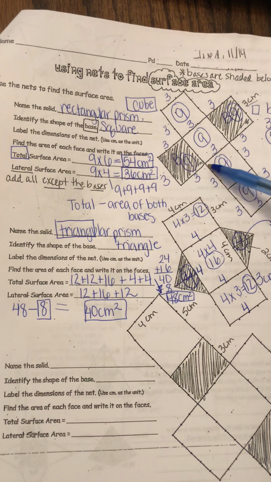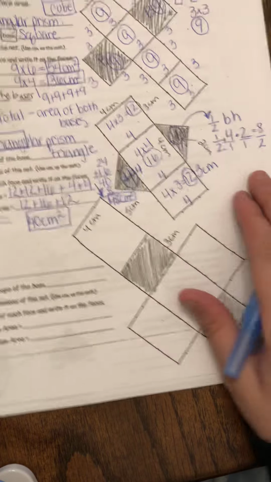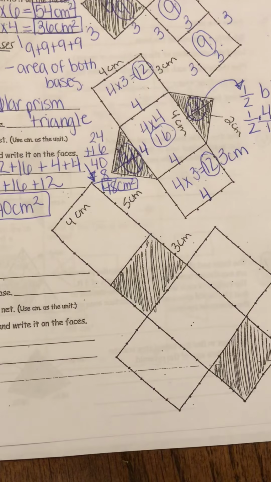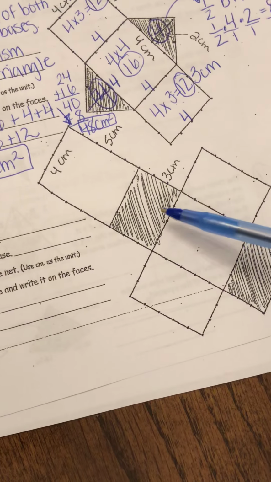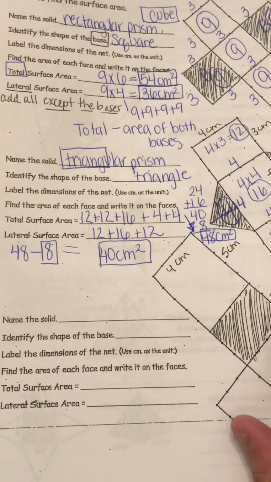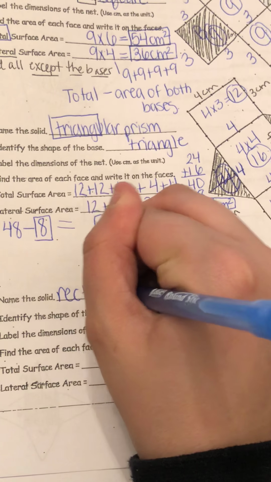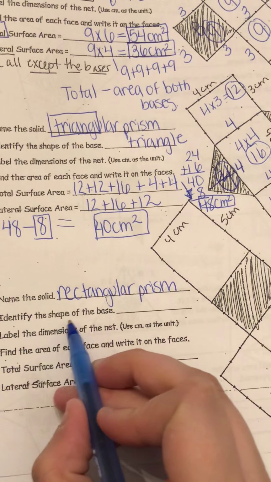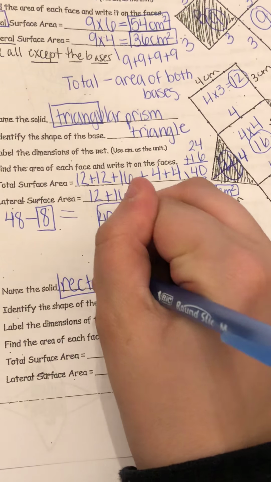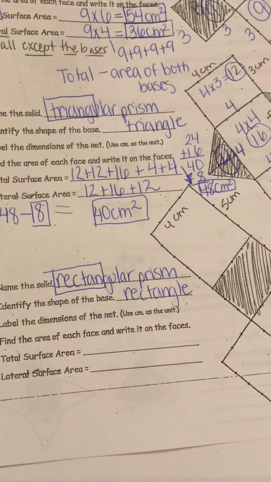Perfect. So that's our triangular prism. Now we're going to do a rectangular prism. Okay, well, why is this a rectangular prism? Because both of my bases are rectangles. So name that solid: a rectangular prism. Identify the shape of the base. It's in the name, so rectangles. A rectangle is the base.